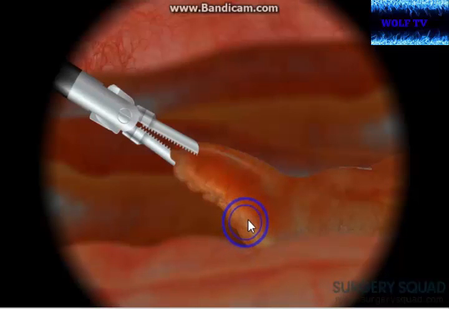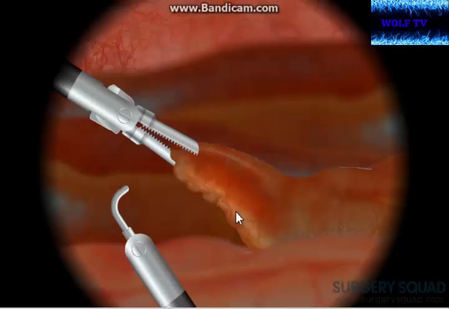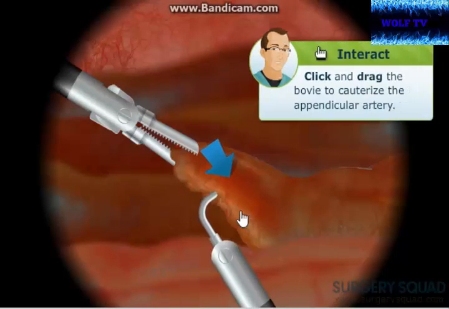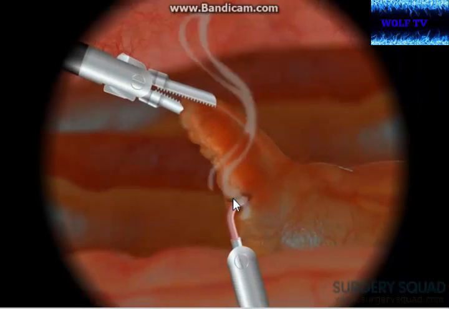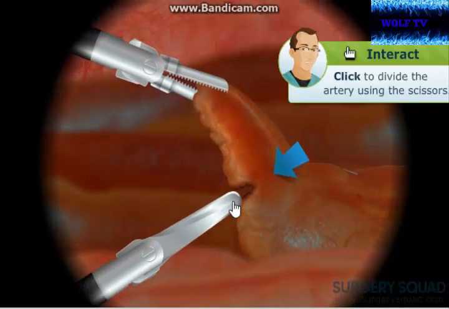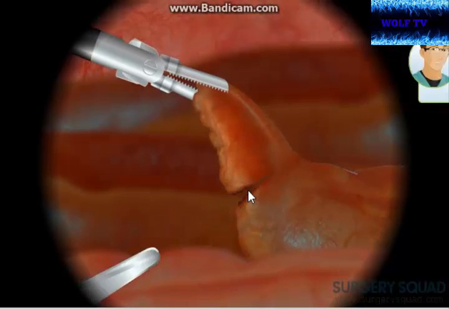The appendicular artery needs to be sealed using a diathermic instrument which uses extreme heat to cauterize the artery. The artery is then divided. So far, so good.